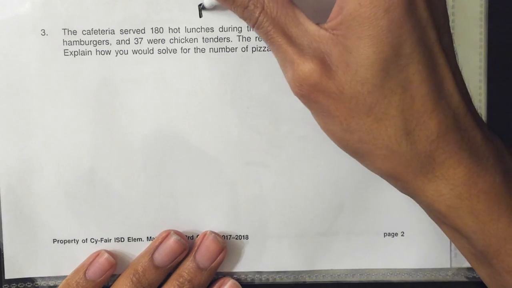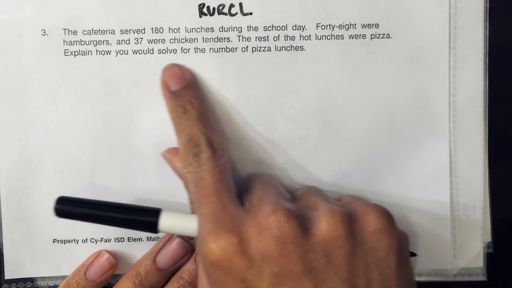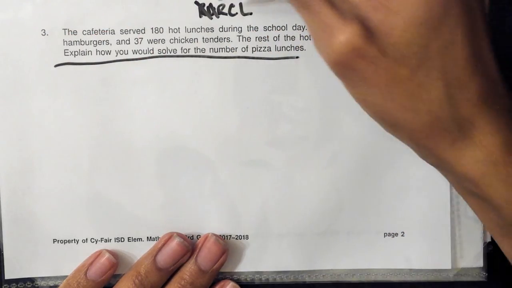This is number 3. Are you reading closely and looking? Let's read the last sentence. Explain how you would solve for the number of pizza lunches. Let's underline it. Now let's read the details.